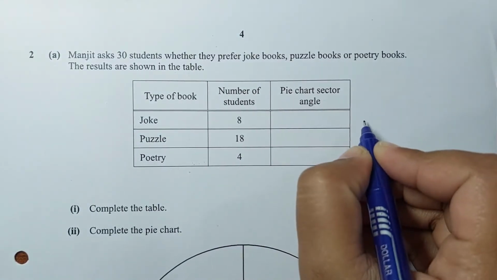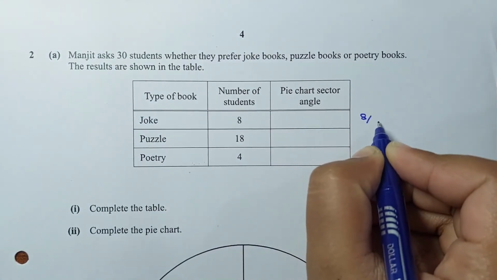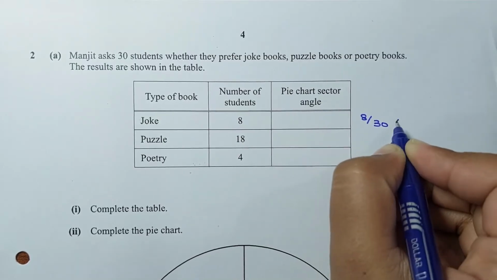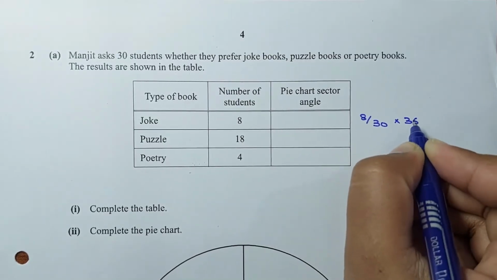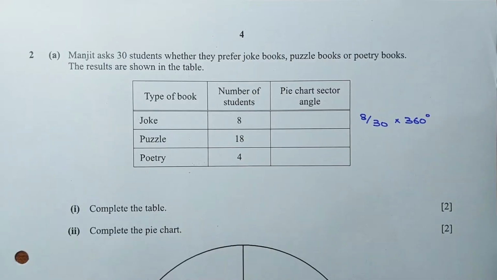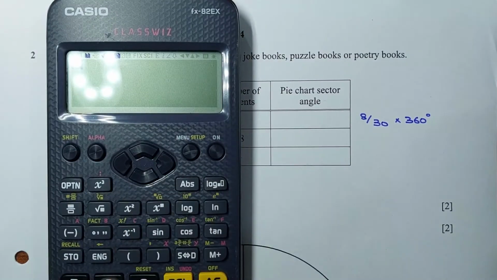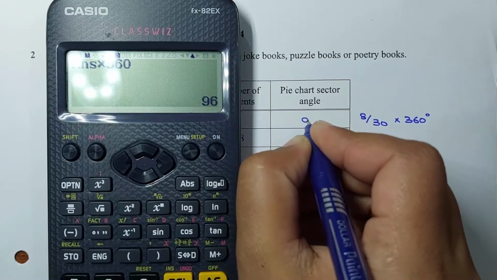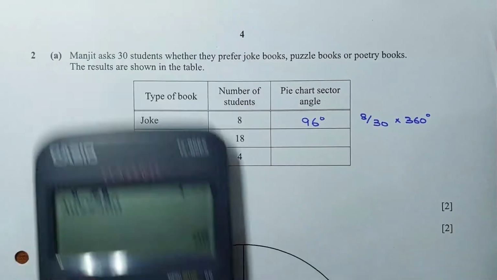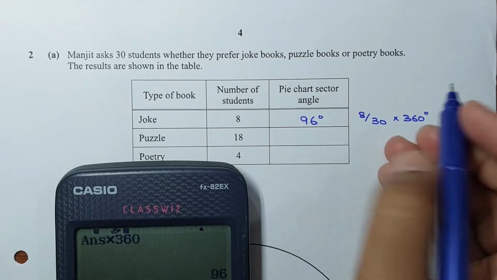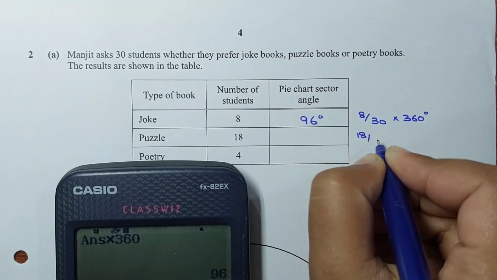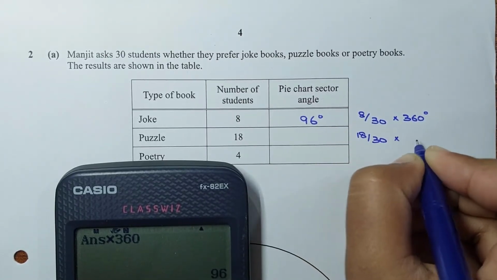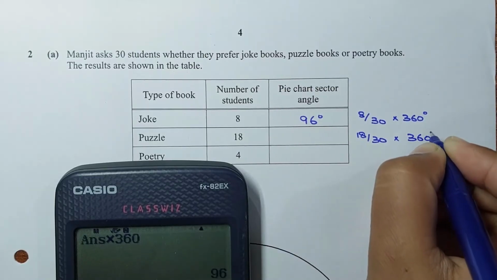Okay, now for joke, 8 out of 30 students times the pie chart is 360 degrees. Let me calculate the sector angle. 8 out of 30 times 360, 96 degrees. Now for puzzle, 18 out of 30 students times 360 degrees.